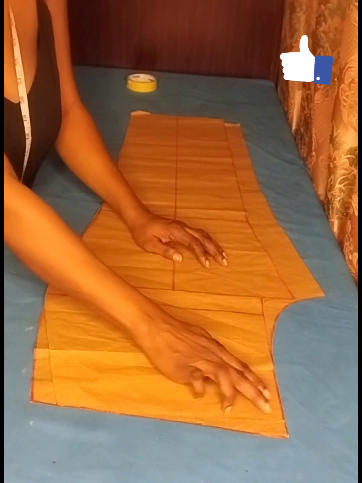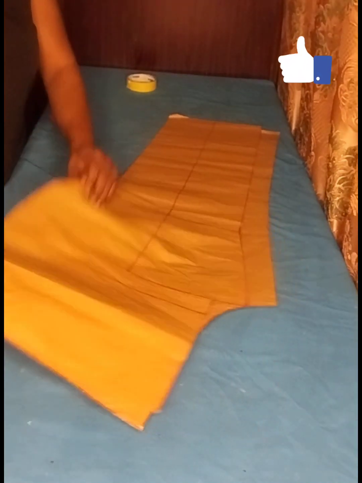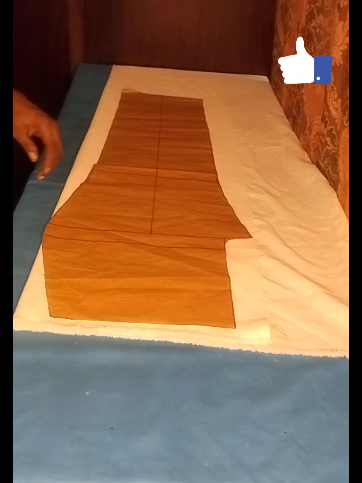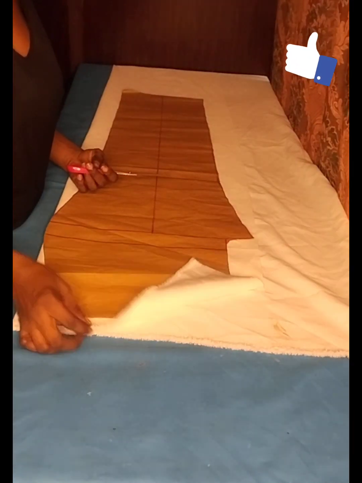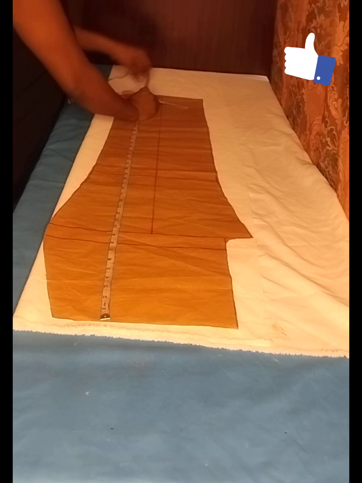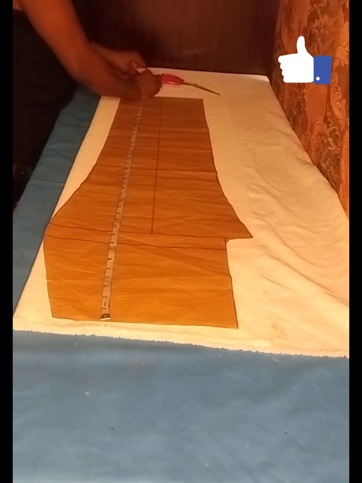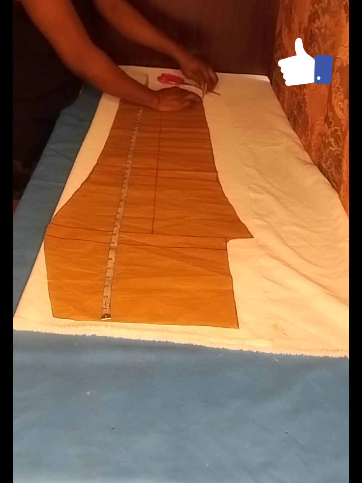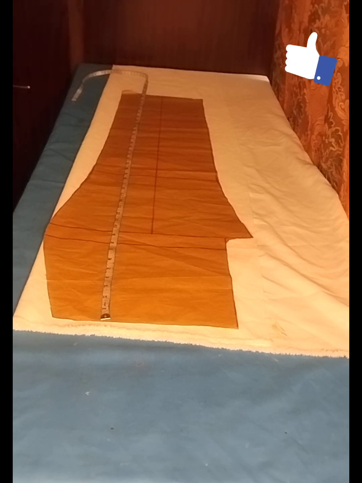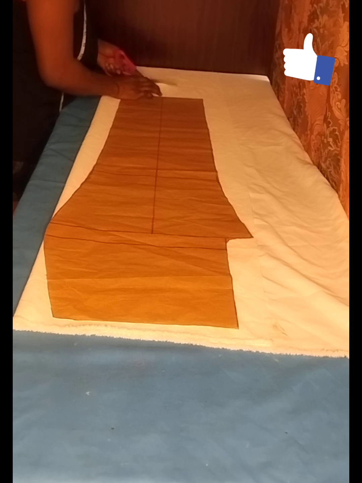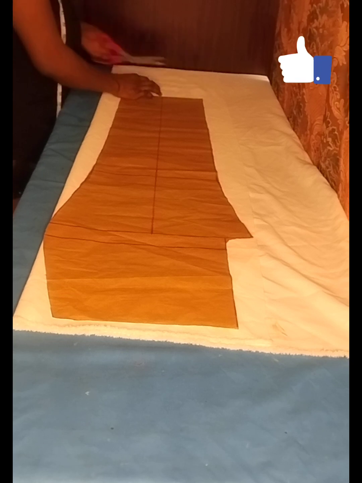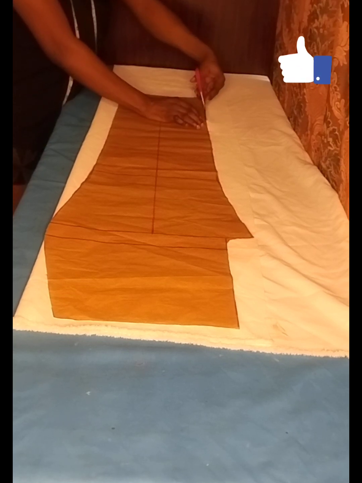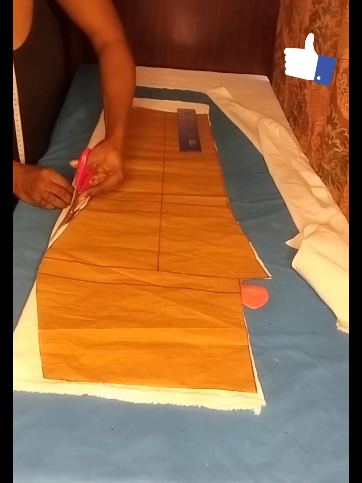Can you see what my trouser, the pattern paper, is looking like? So right here is my fabric, is now unfold. So I will add to the length of my trouser on the downside. Remember the paper is shorter, so I have to add the length.